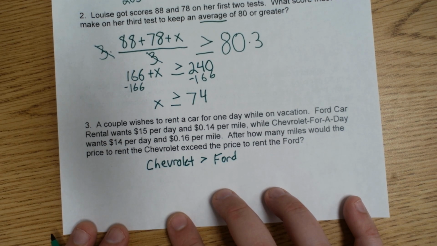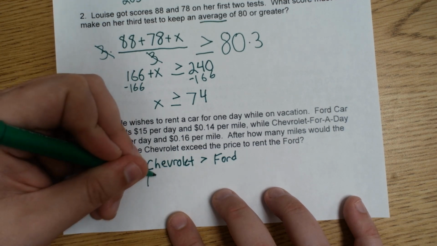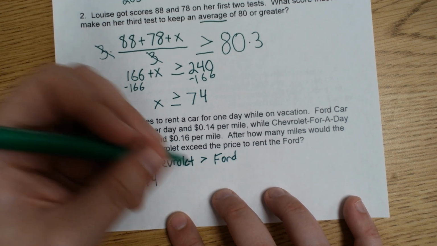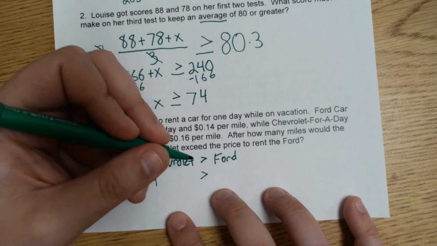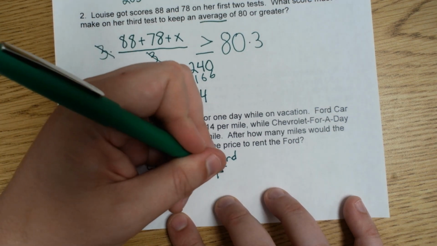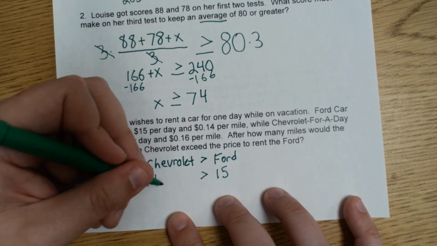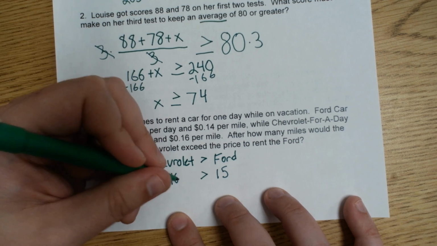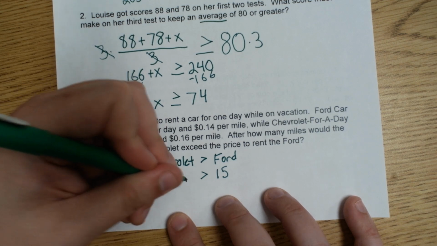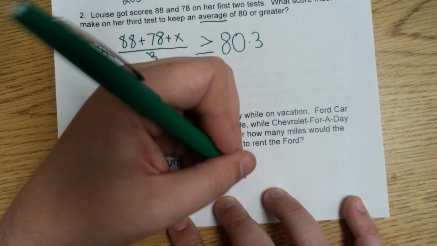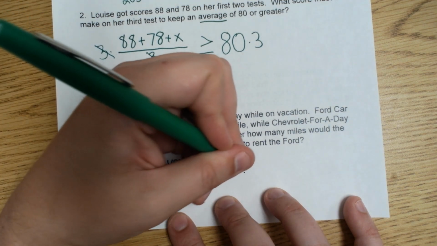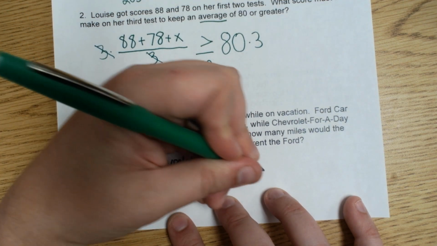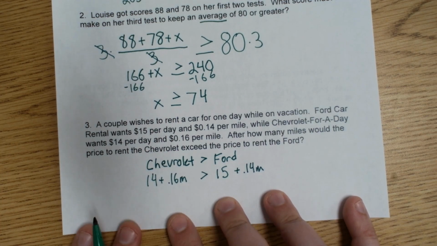So let's see. First, I've got my base cost. So Chevy was $14 a day. Ford was $15 a day. Then I have 16 hundredths a mile. And then I have 14 hundredths a mile.